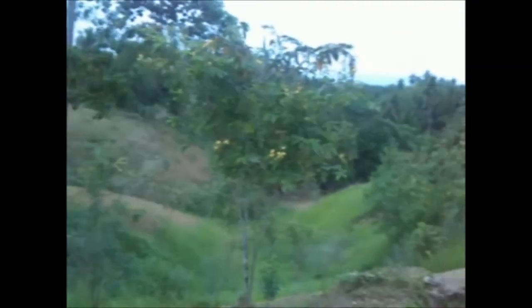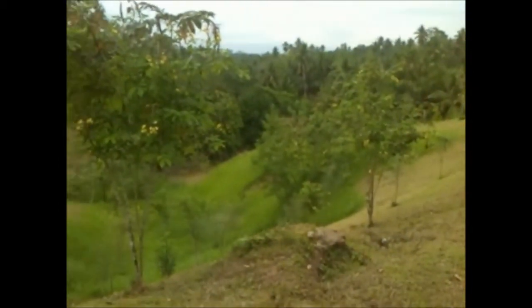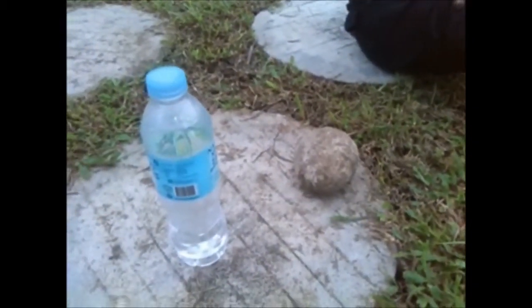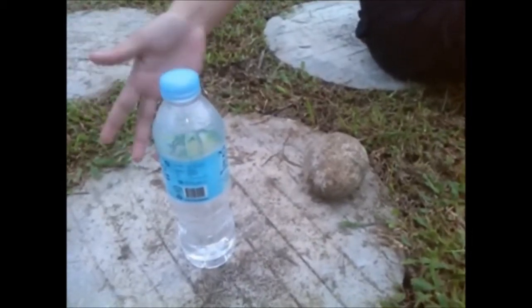Do you see things around me that have space and mass? Yes. This stone, water, and air. Those are some examples of matter.